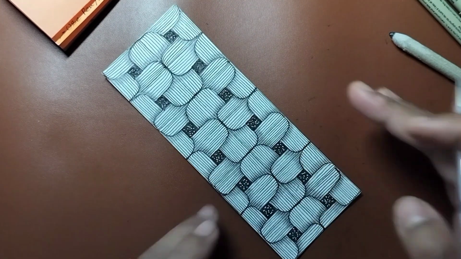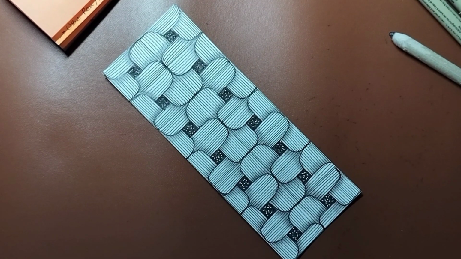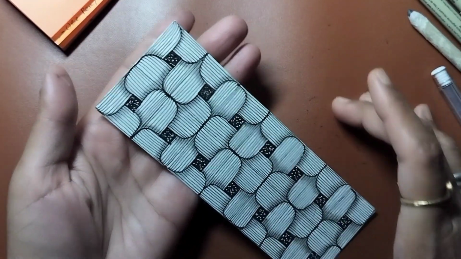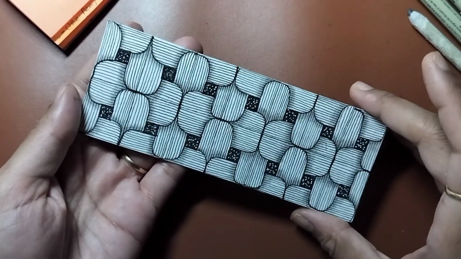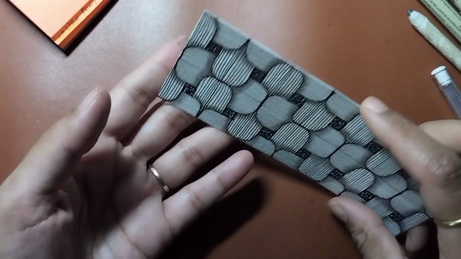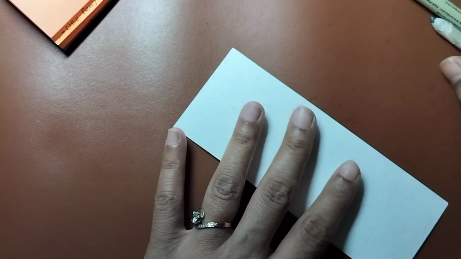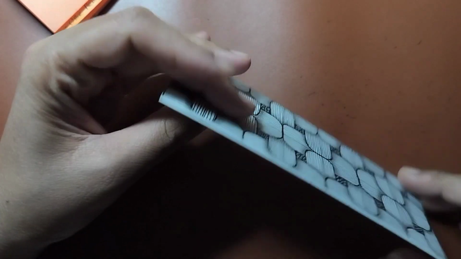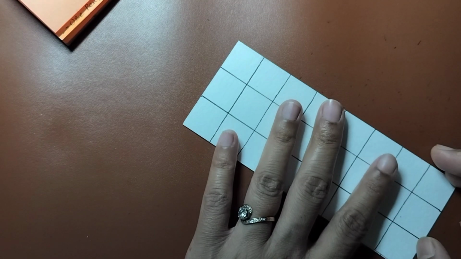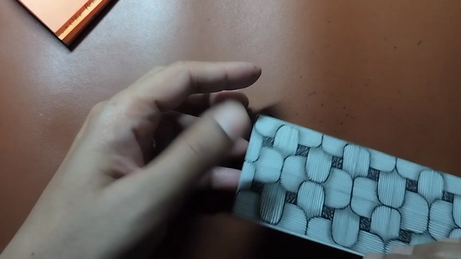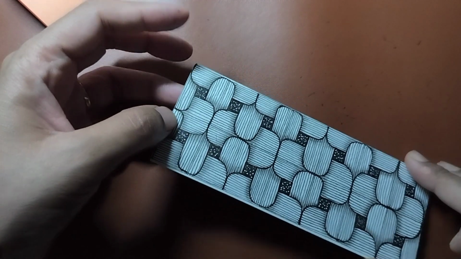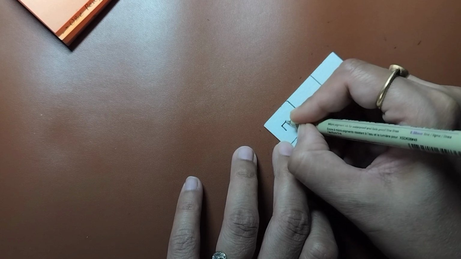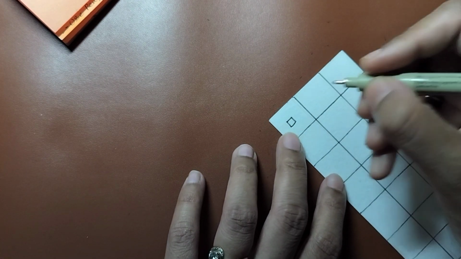Yes, so that was one way to draw this fragment. Yes, if you want, you can add some more shadow by adding your gray watercolor pencil, but I'm going to leave it here and probably show you quickly how to draw it the other way. So I've just flipped my bookmark and drawn another grid, a little smaller grid than the previous one. This was a little bigger grid. Yes, and now let's do the same exercise, but let's draw all of them in the same direction.